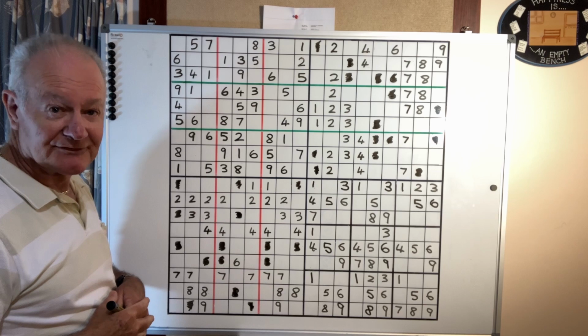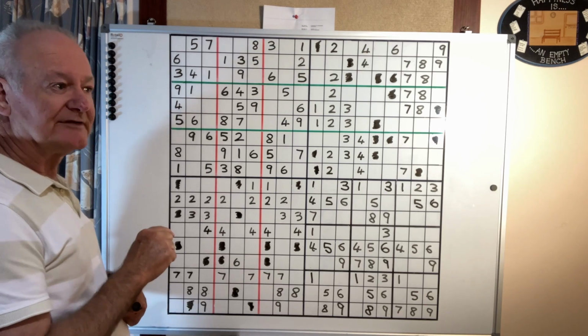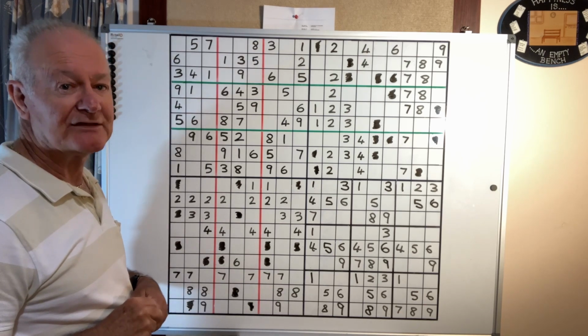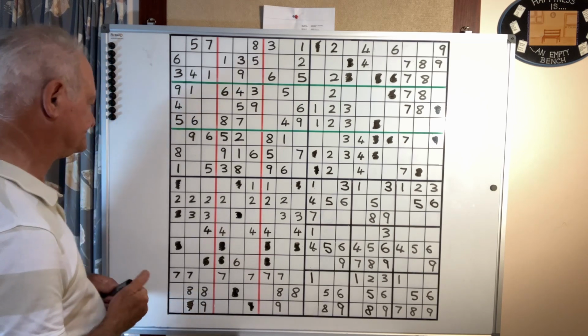Now let's look at the doubles. Now when we do the doubles, we also pick up any singles that are still hanging around.